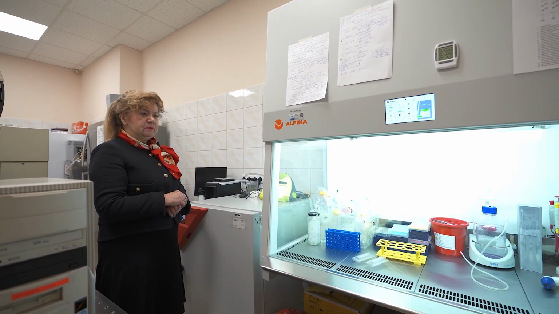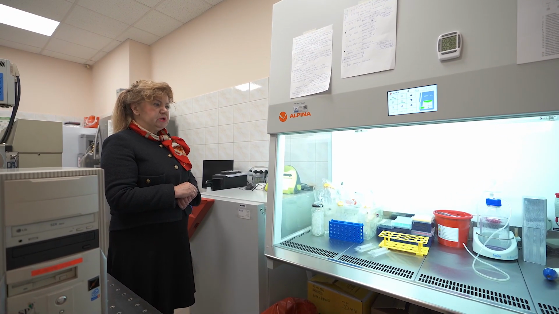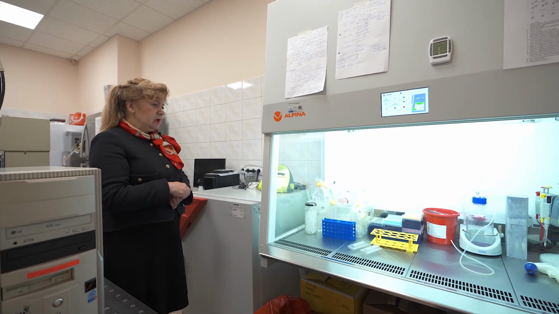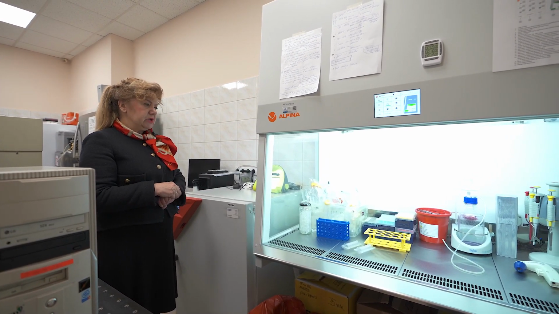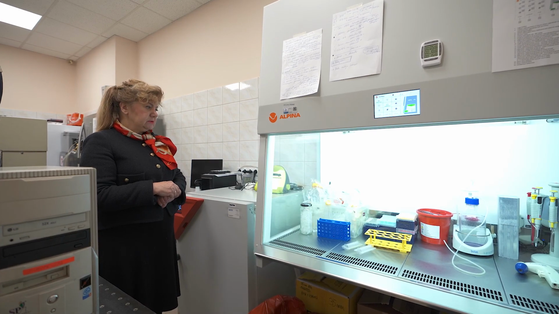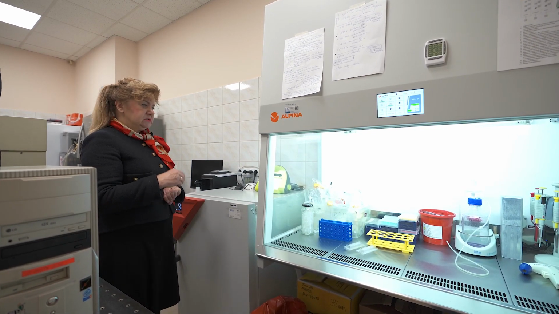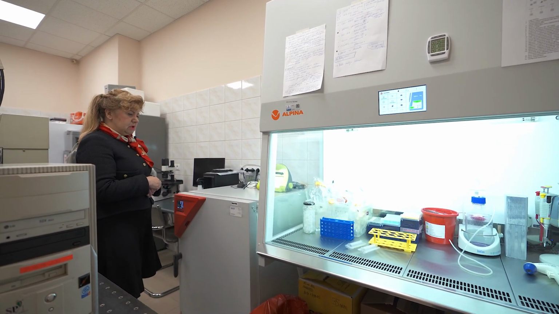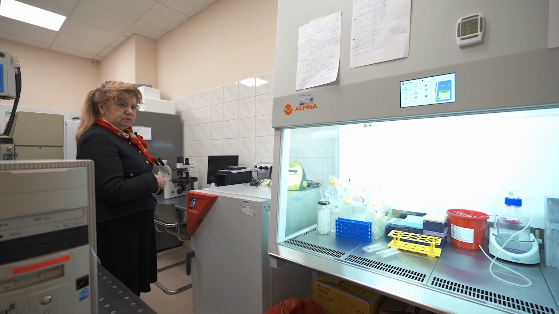Additionally, we have the system for in vitro incubation, a single cell system for incubation with drugs and vaccines. The system consists of a laminar chamber and incubator.